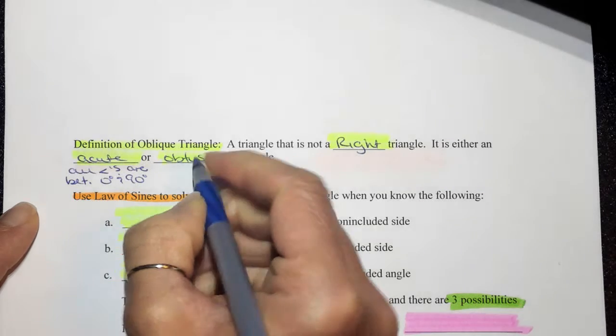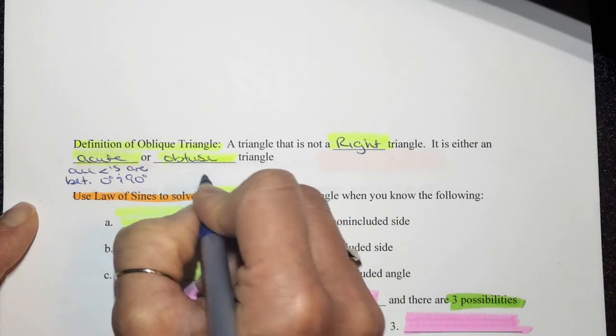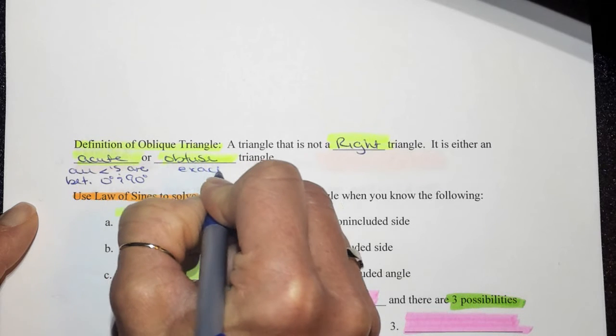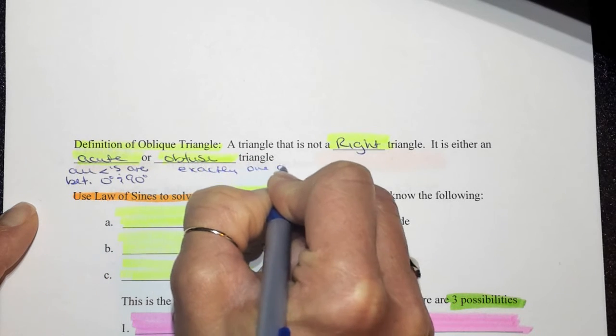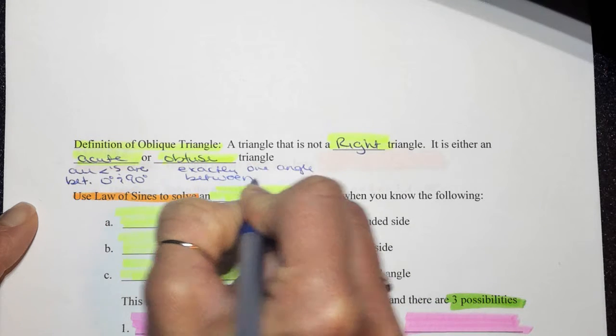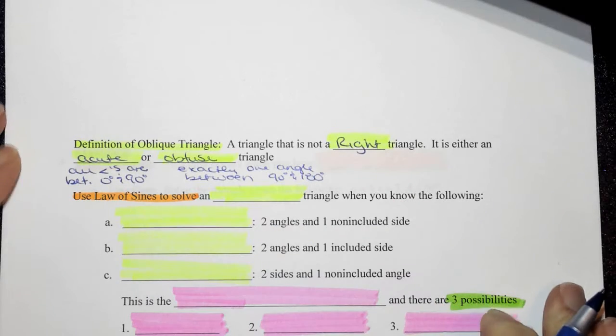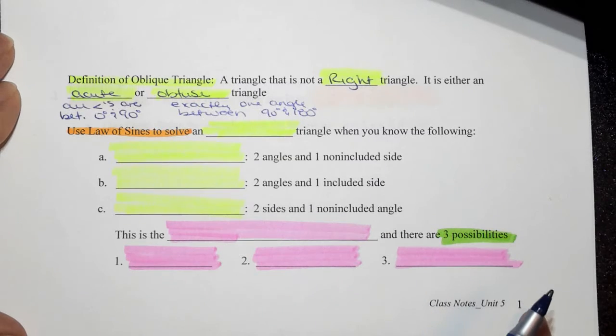Okay, and obtuse, exactly one angle that is between 90 and 180. So this is all from geometry, so it's really important that you remember these.